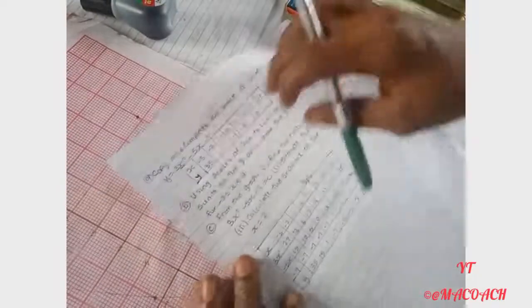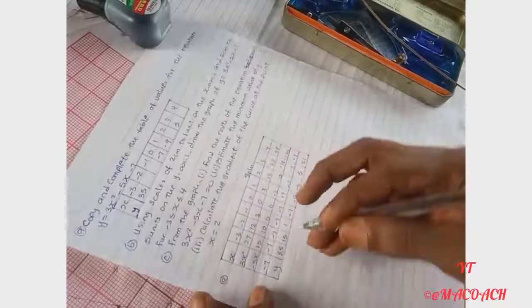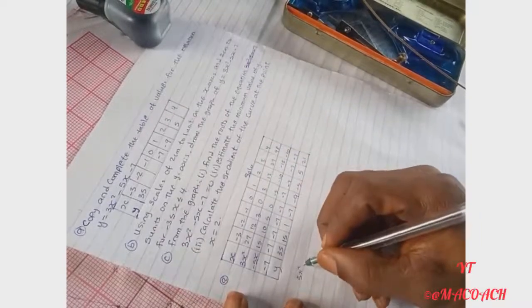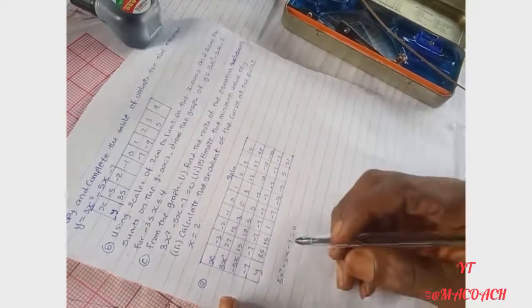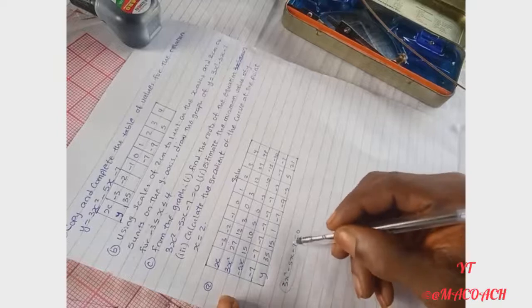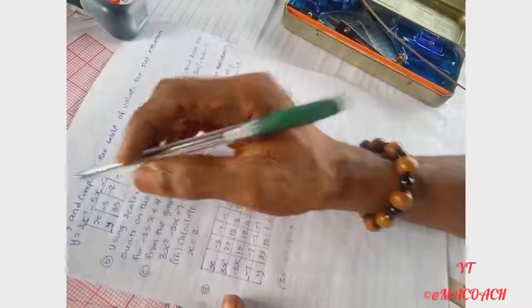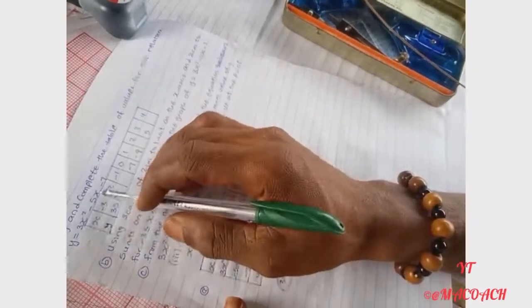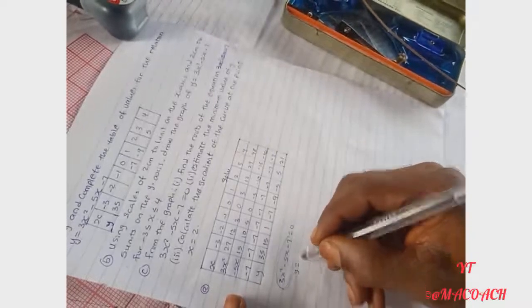The question says that from the graph we drew, using this table, find the root of the equation 3s squared minus 5s minus 7 is equal to 0. If you take a look at this equation, it is the same thing as y is equal to 3s squared minus 5s minus 7. So all of this becomes y, which means that y is equal to 0.